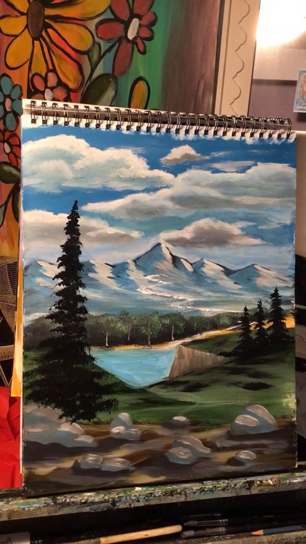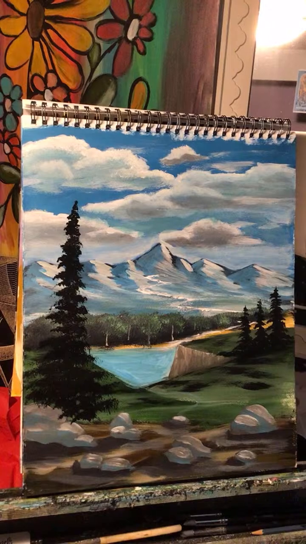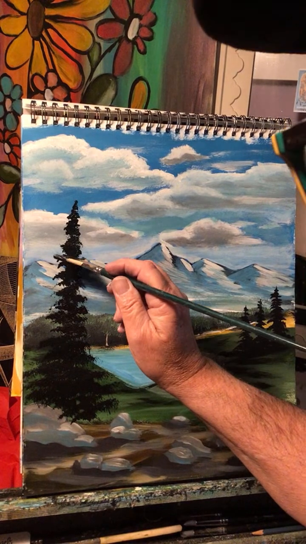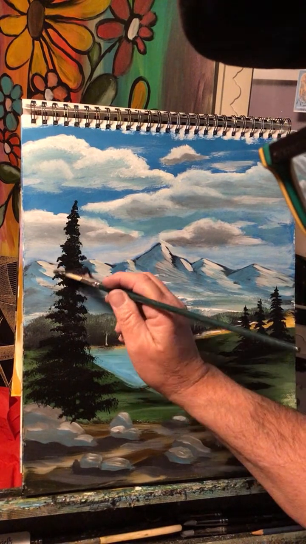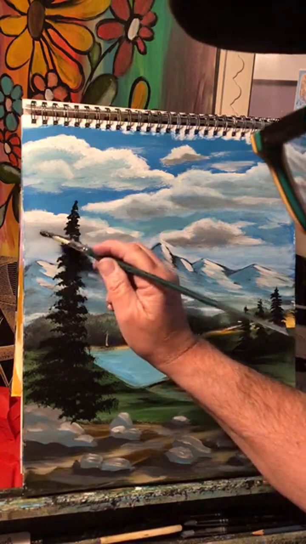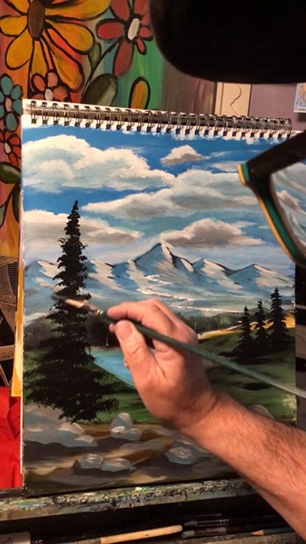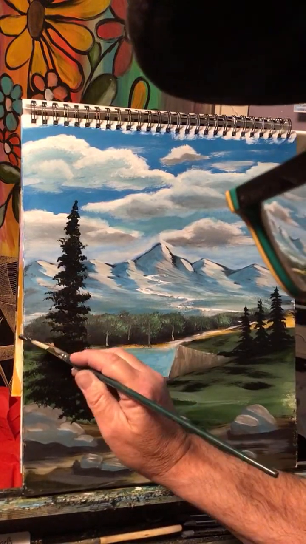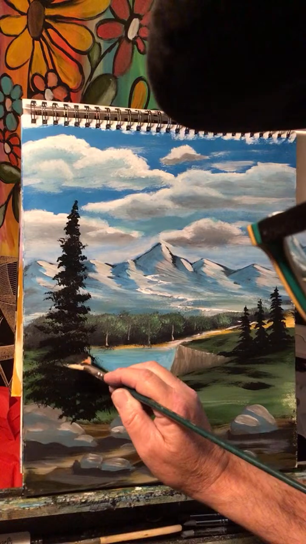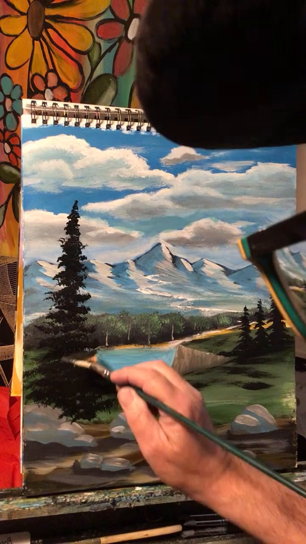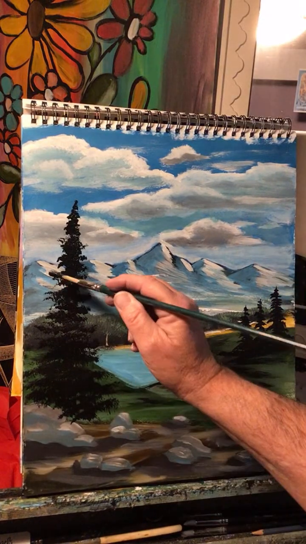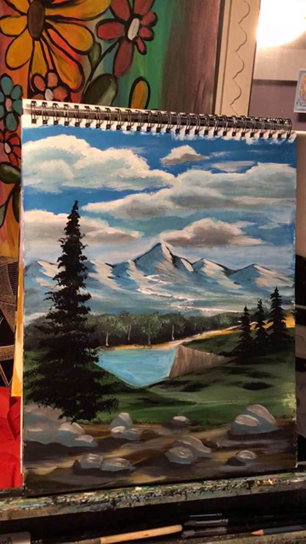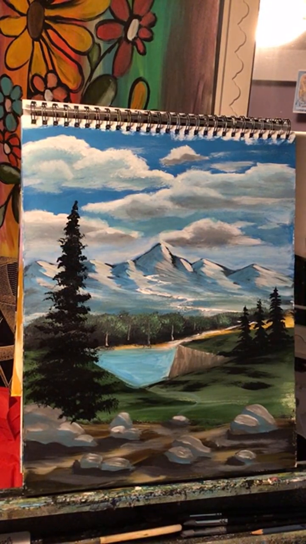I need to put a few more branches up here, I think, just to stick out a little more. There we go. That'll work.